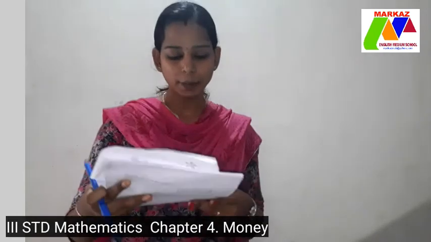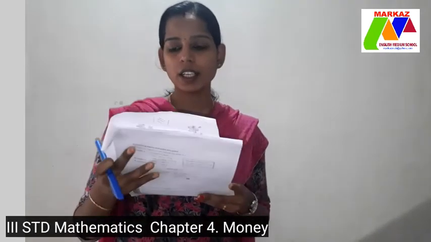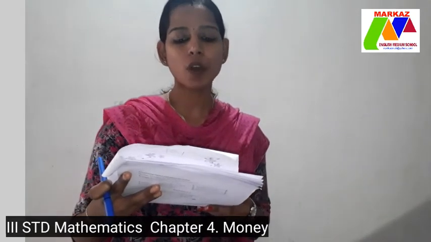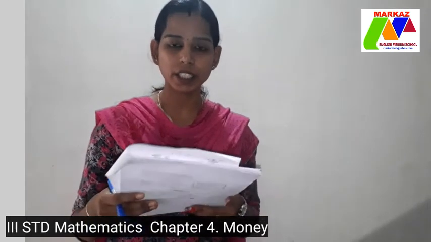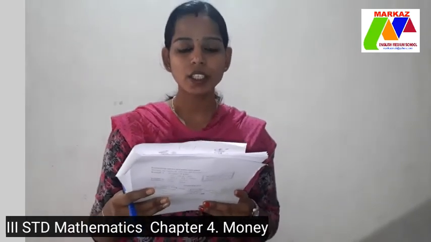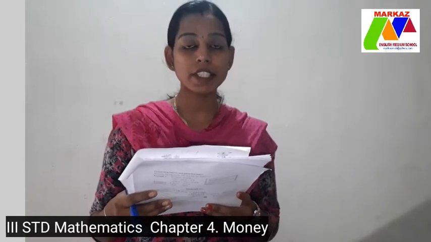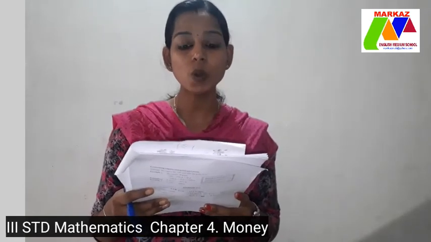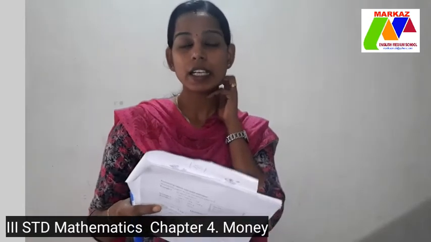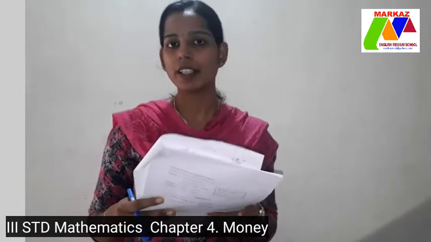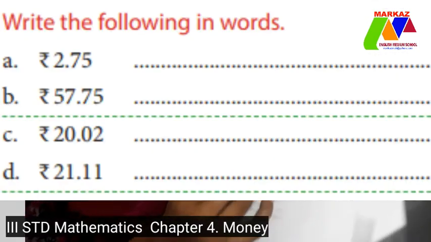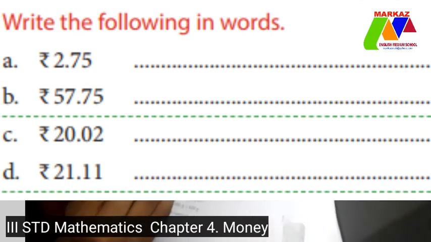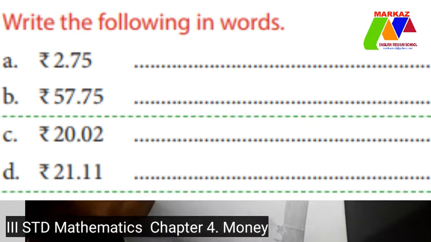The next one, page number 111, exercise number 4.1. Write the following in words. So students, please write this along with me, okay? What was the first one? It is 2 rupees and 75 paise. We have to write it in words. So the teacher already told you how to write the rupees in words. Okay, so can you write it by yourself? So here 2 rupees and 75 paise.